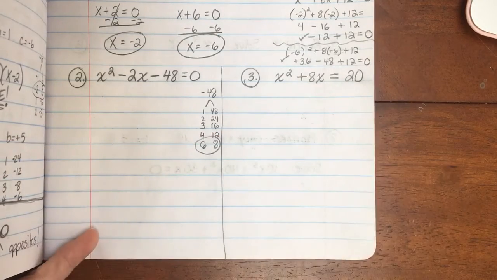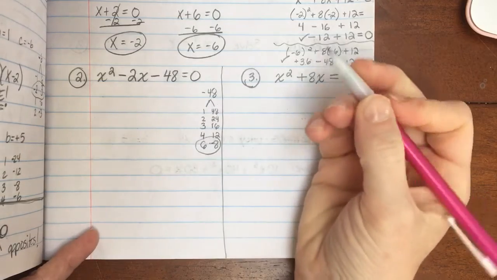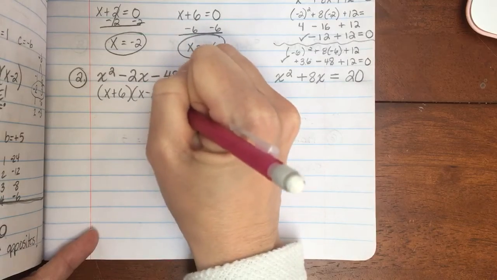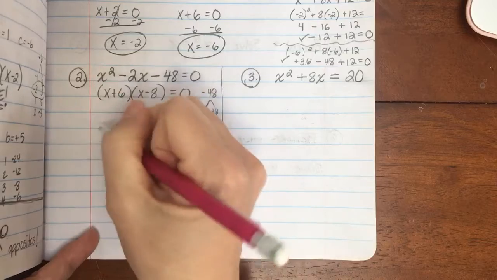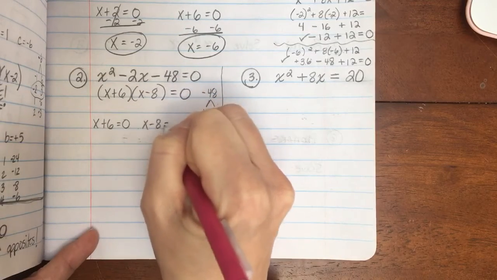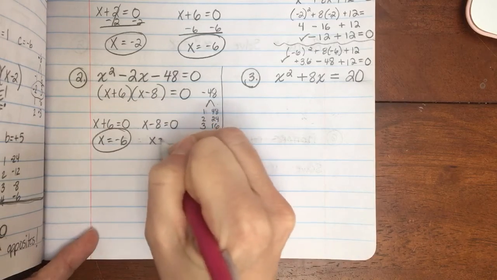Which one's going to be negative? To get a negative 2, the bigger number has to be negative. So my 2 factors are x plus 6 times x minus 8. Now it's set equal to 0 in factored form. I take both of those factors and set them equal to 0, and I get 2 solutions.